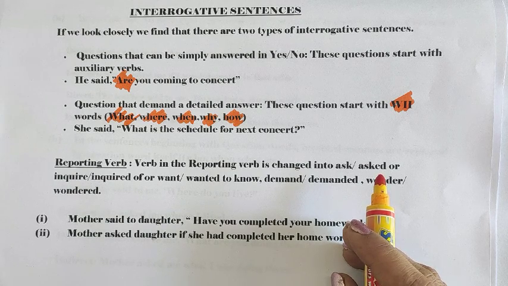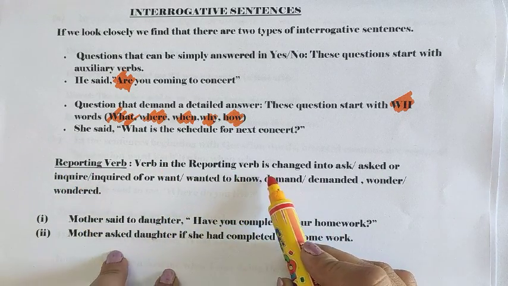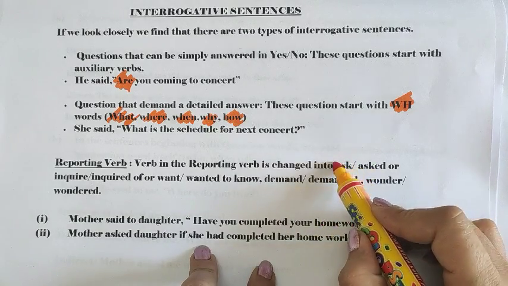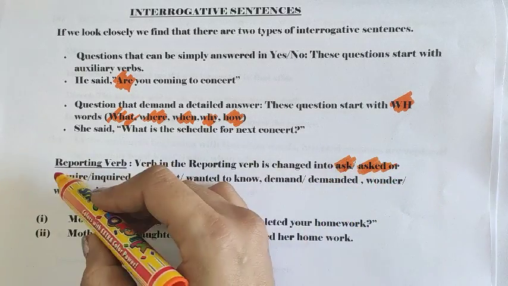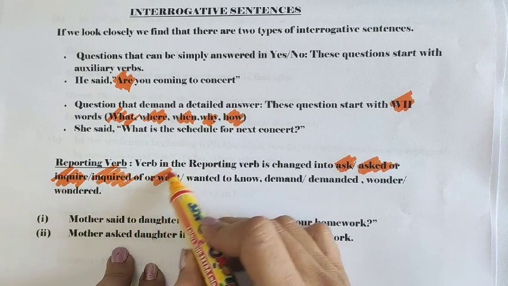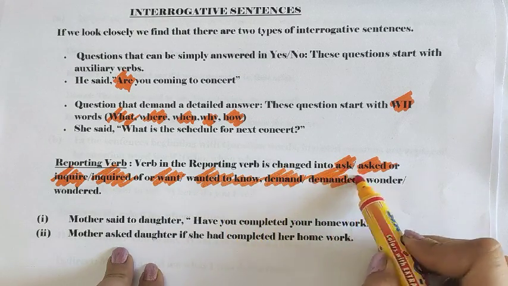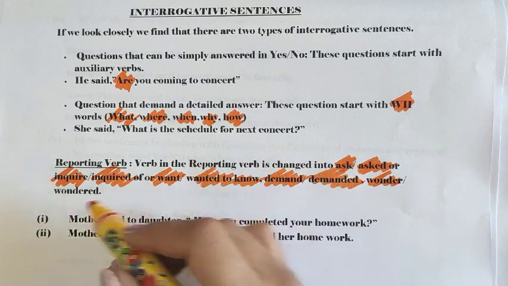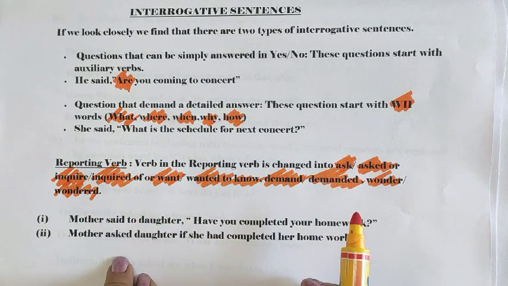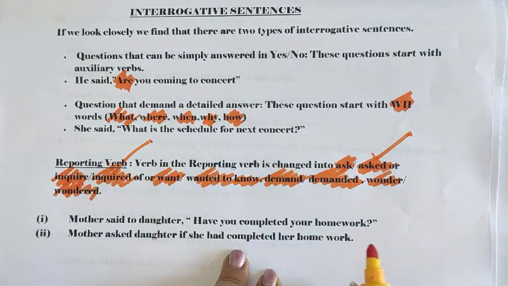But before this, we are going to discuss something about the reporting verb, and how we are going to change the reporting verb in these interrogative sentences. The reporting verb is changed into either ask or asked, inquire or inquired, want or wanted to know, demand or demanded, and one more, wonder or wondered. But the most prevalent are ask or inquired.